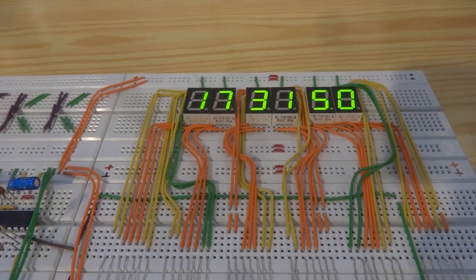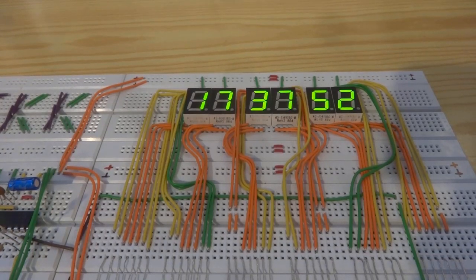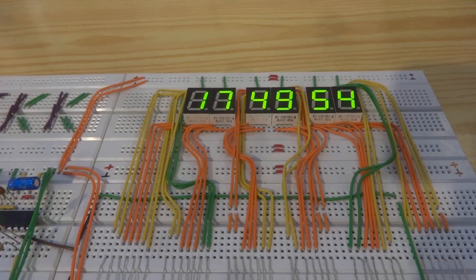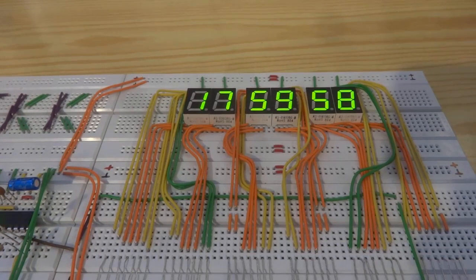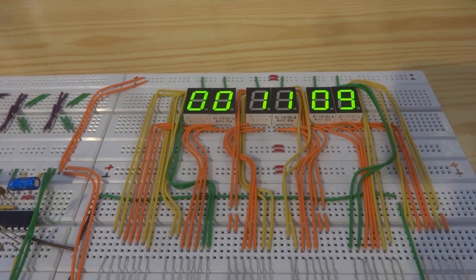So look, these counters for minutes count from 0 to 59, and counters for hours count up to 23.